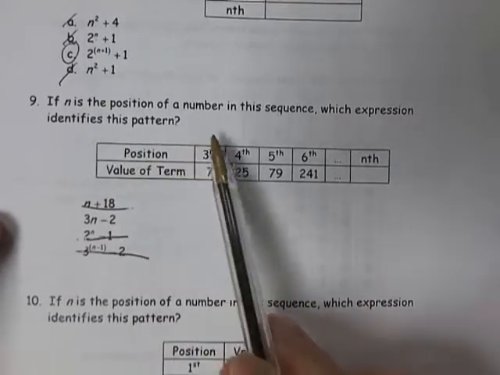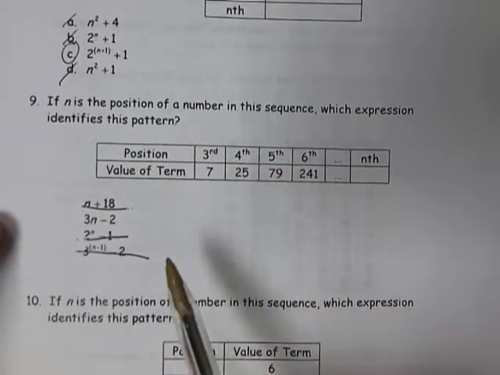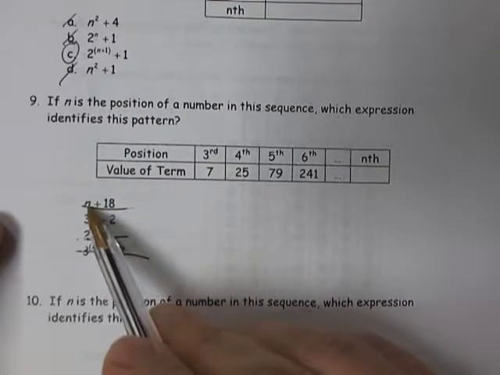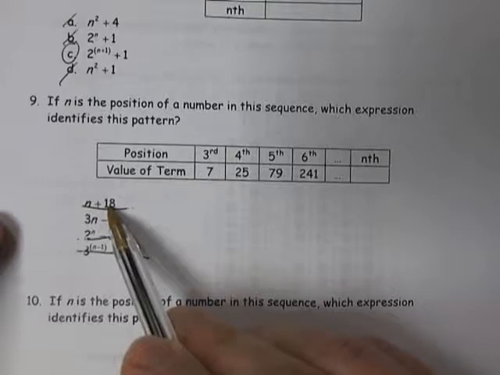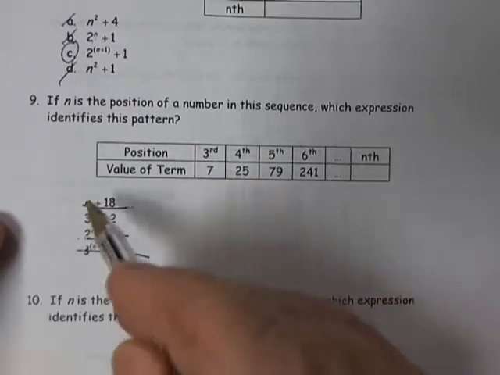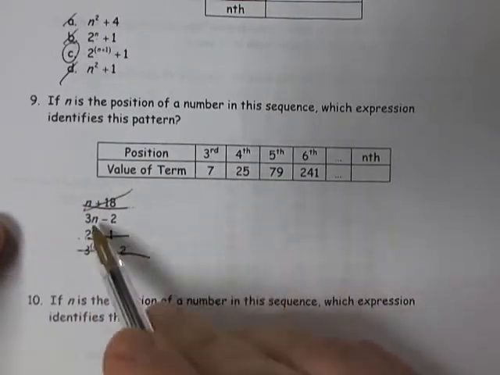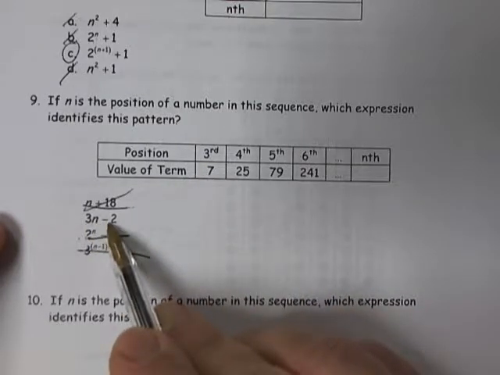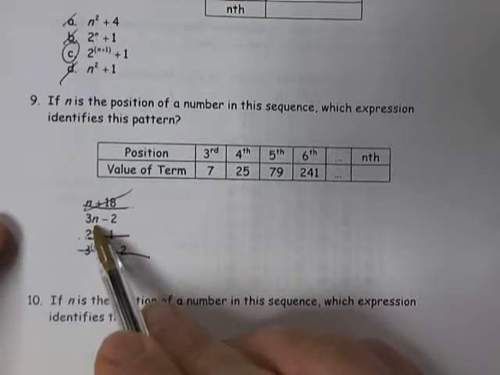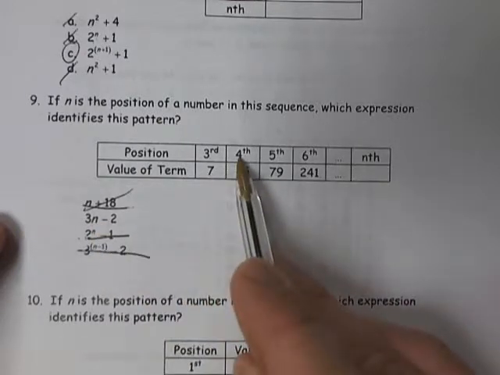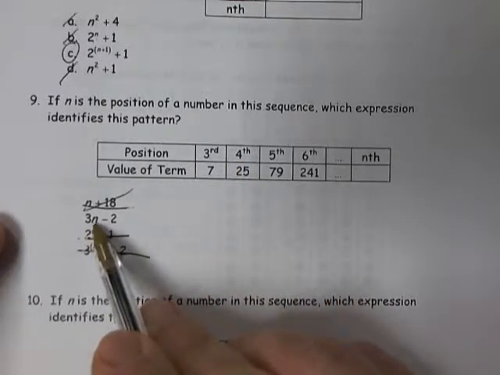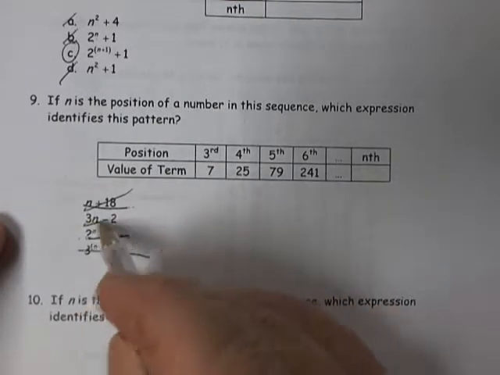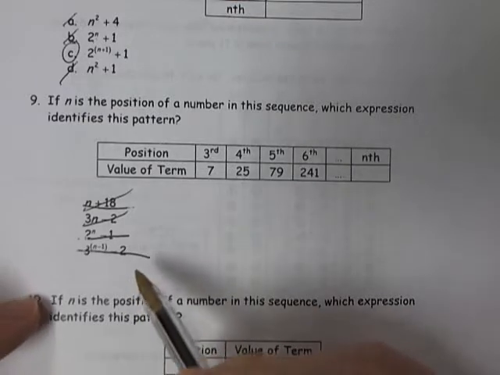Number 9. If n is the position of a number in the sequence, which expression identifies this pattern? Once again, substitute the third position into these rules. 3 plus 18 is 21. We're looking for 7, so it can't be that one. 3 times position 3 is 9. 9 minus 2 is 7. Okay, so far we're good with this answer choice. Let's try plugging in position 4. 3 times 4 is 12. 12 minus 2 is 10. We're looking for 25, so it can't be that answer choice.